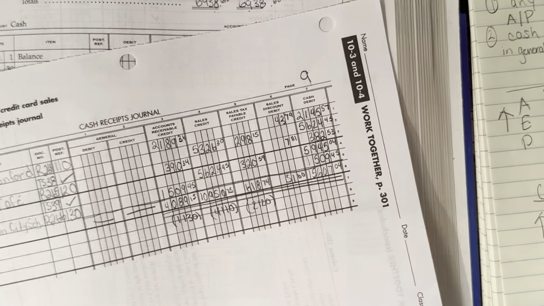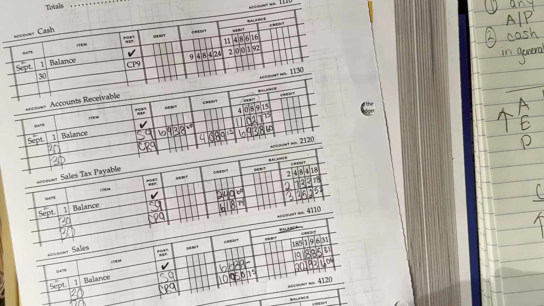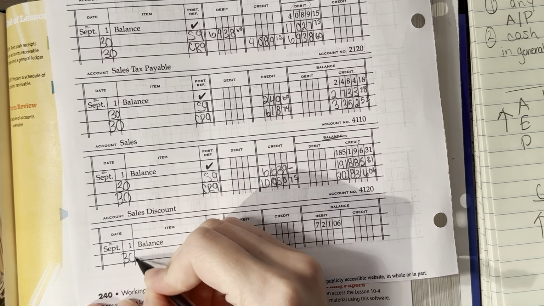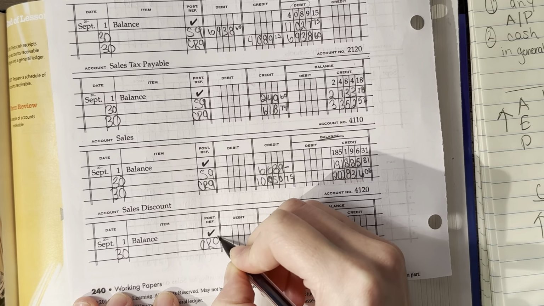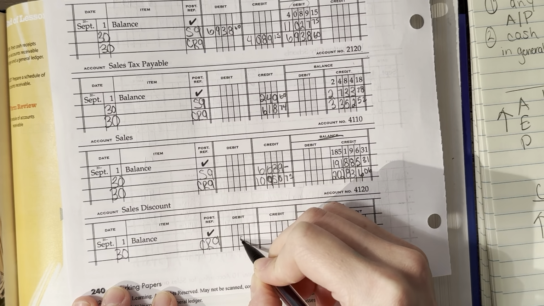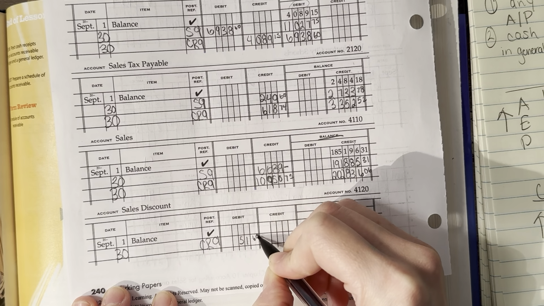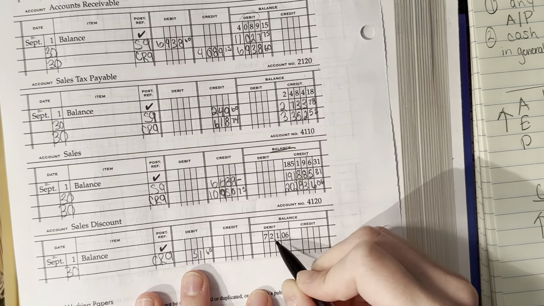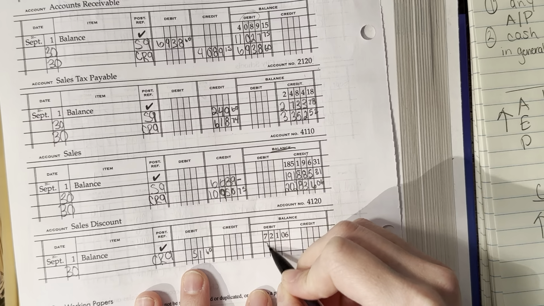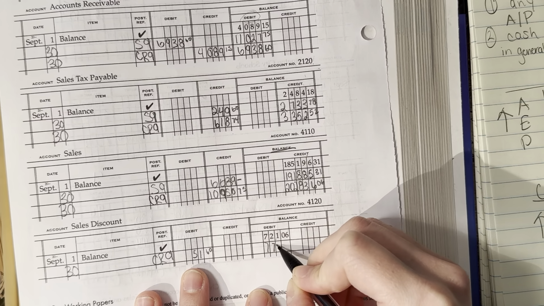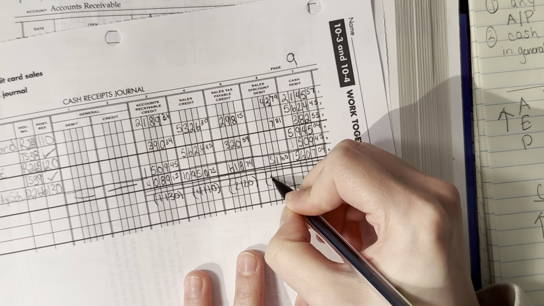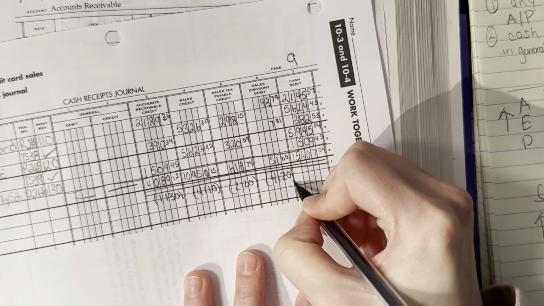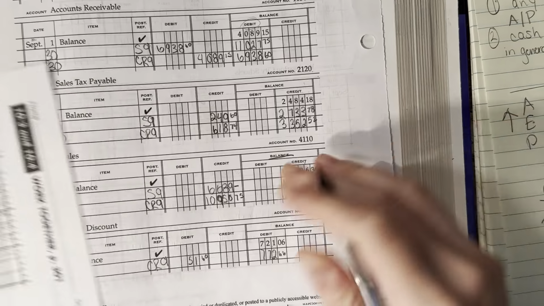2120. Sales discount debit. All the way at the bottom. 30, CR9. It's a debit. 5160. And 2 debit balances, 772.66. 4120. Last one is the cash balance.